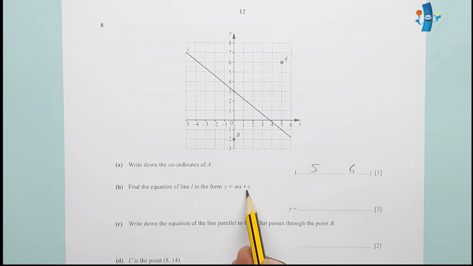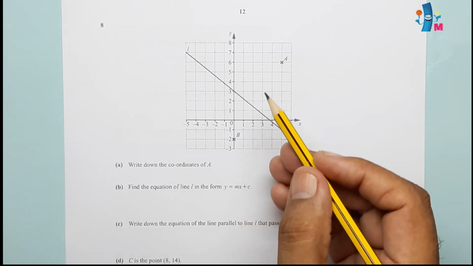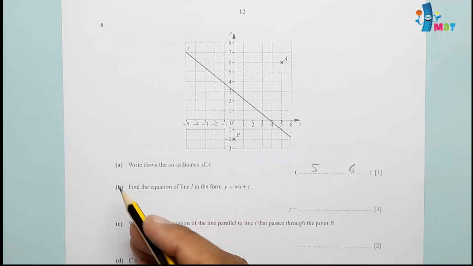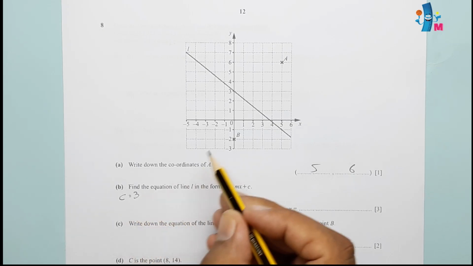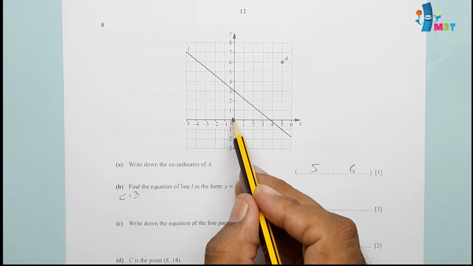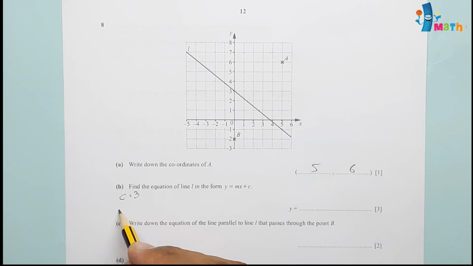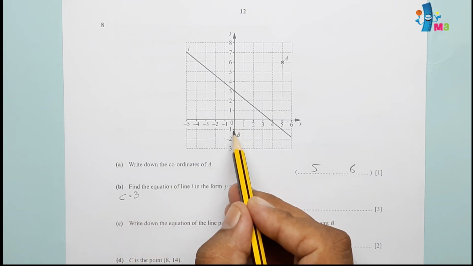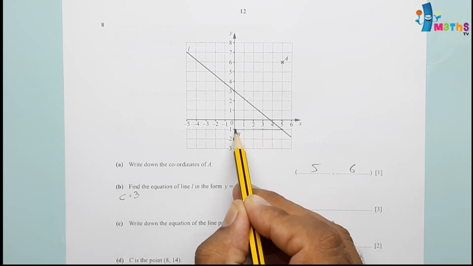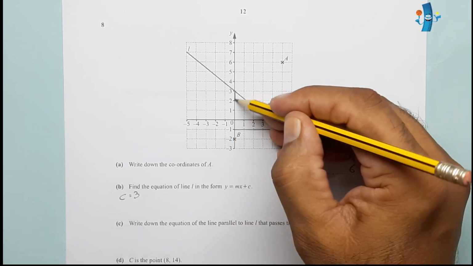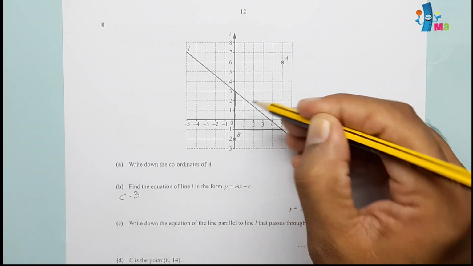So we can see this is the y-intercept. So value of c is equal to 3. And the gradient, basically we can write m is equal to, this is not 4. If we draw the triangle to check the gradient, this will be our triangle.